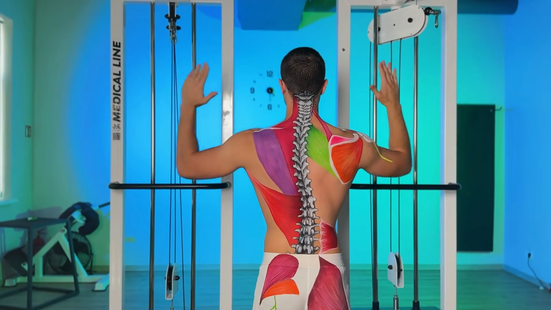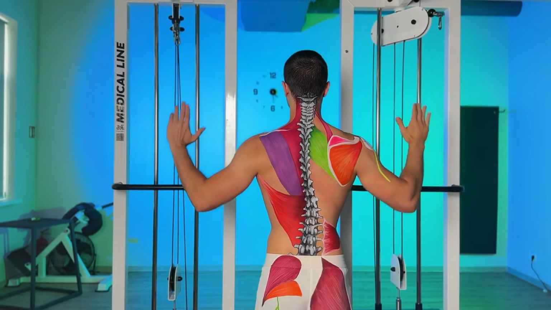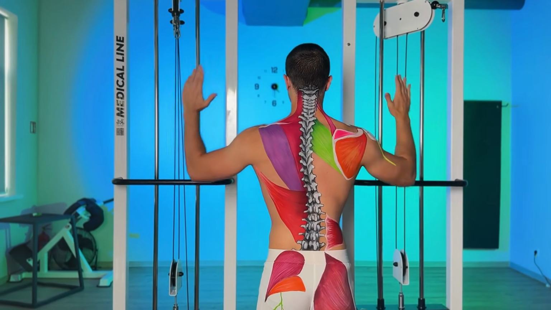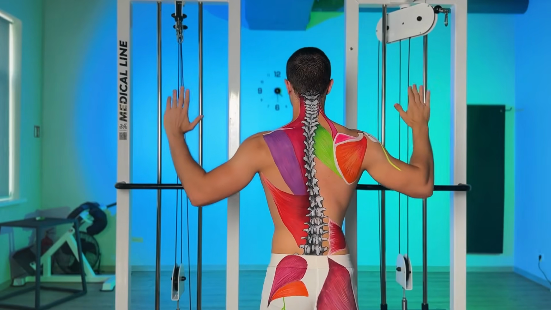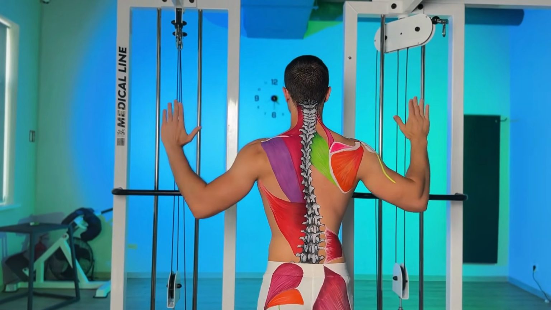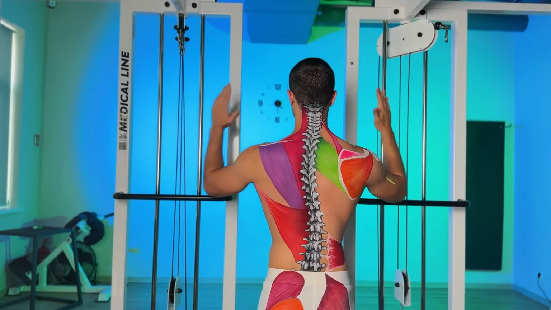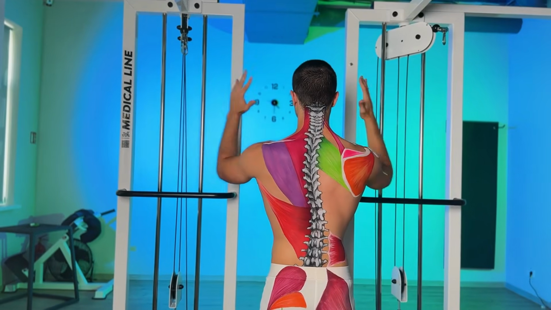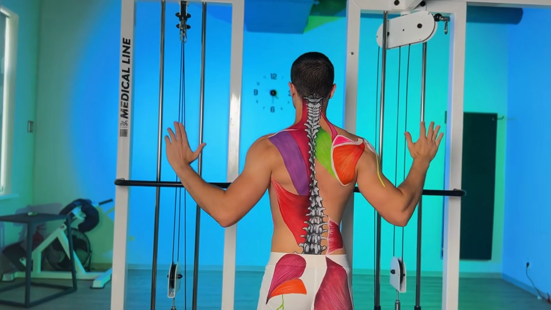I assure you that even after doing the exercise, you will feel relief because you will be working with the trigger points in this area. As a result, blood flow will improve there, tension will decrease, and the pain will gradually subside. And at the very least, with the help of this exercise, you will improve your posture, you won't have rounded shoulders, and your shoulders won't be hunched forward. And accordingly, at the very least, you will look better aesthetically.